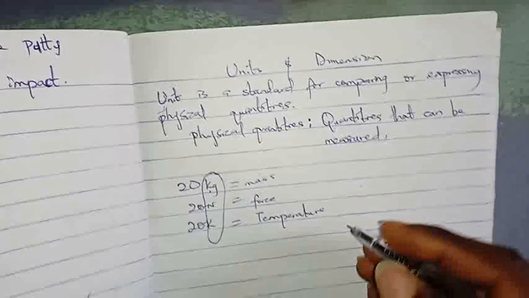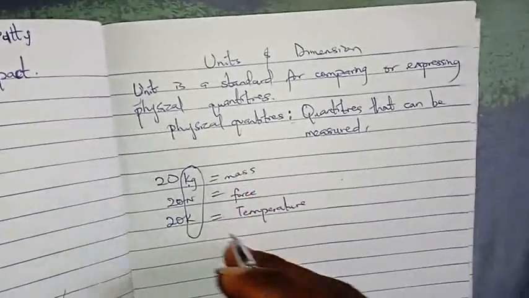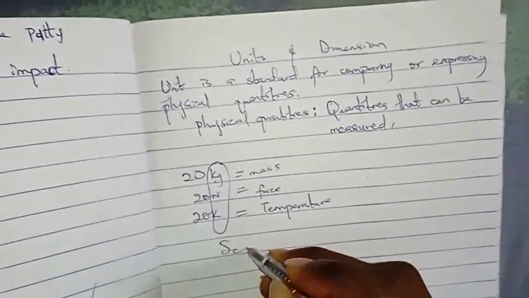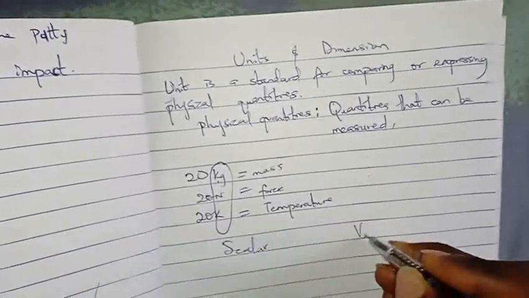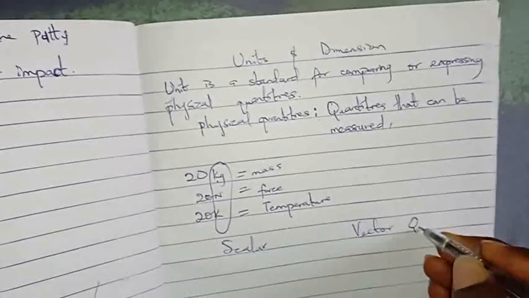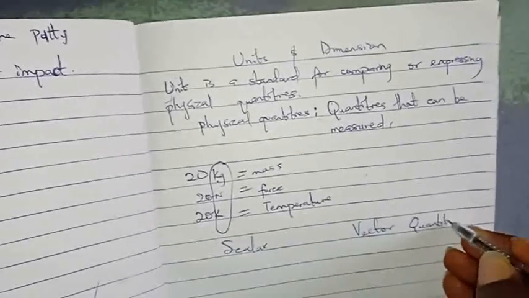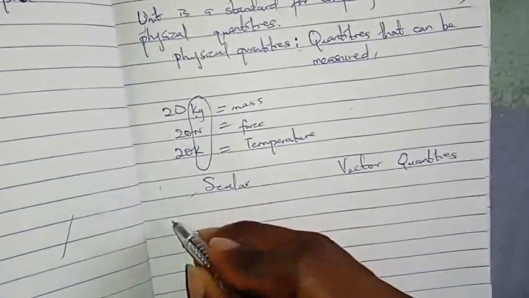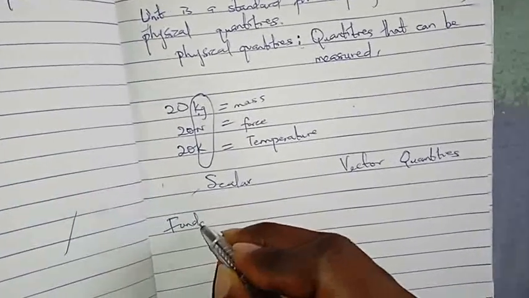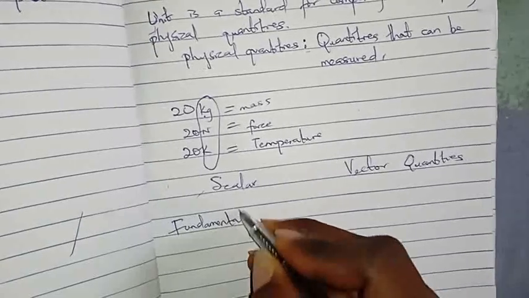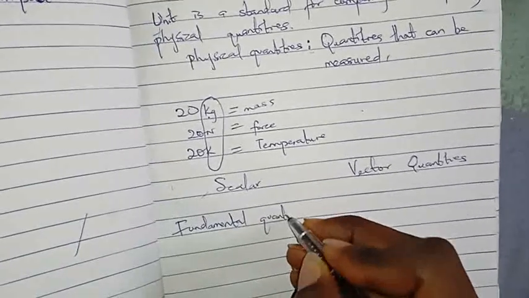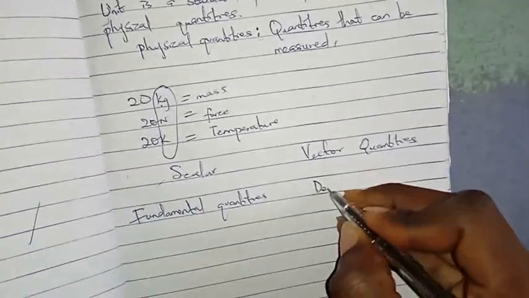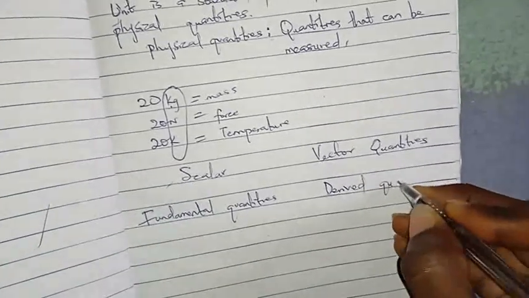Okay, we can broadly classify physical quantities into scalar and vector quantities. Now, under the scalar quantities, we have what we call the fundamental quantities. And under the vector quantities, we have what we call the derived quantities.